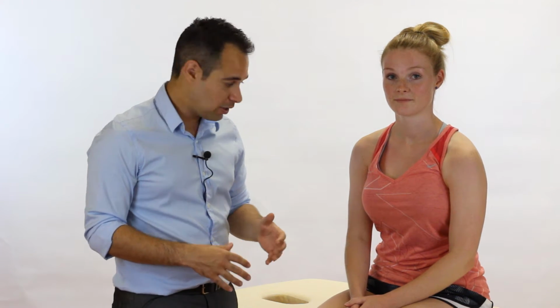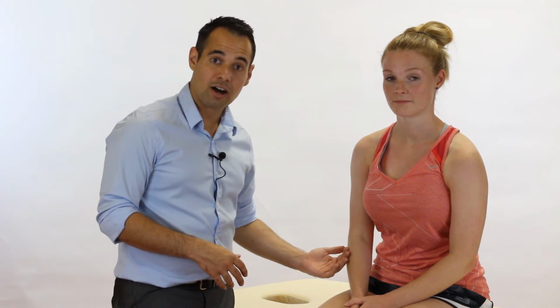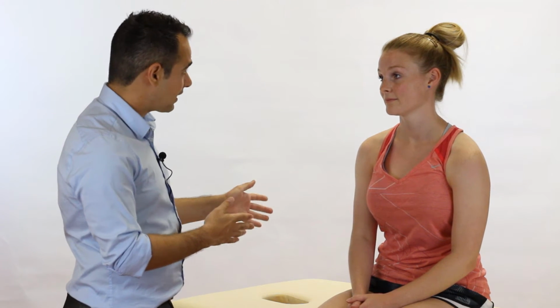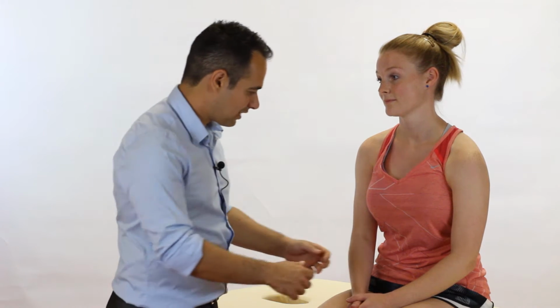All right, we're now going to go through our objective assessment of the elbow joint. And for the purpose of this video, we're going to use our model's right arm as the affected side and the left arm as the unaffected side. All right, I'm just going to go through testing of your elbows. I know that your right arm is the affected side, but I'm just going to double check the other one if that's okay.